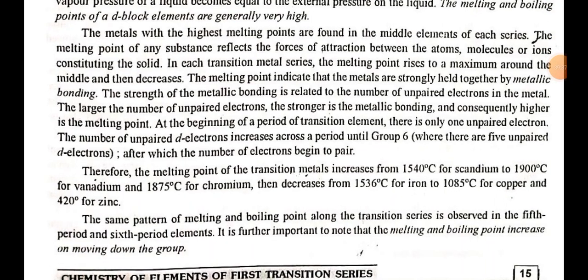Therefore, the melting point of transition metals increases from 1540 degrees Celsius for scandium to 1900 degrees Celsius for vanadium and 1875 for chromium, then decreases from 1536 for iron to 1085 degrees Celsius for copper and 420 degrees Celsius for zinc.